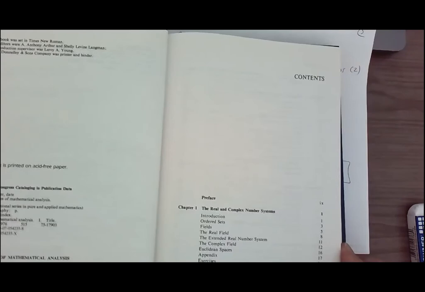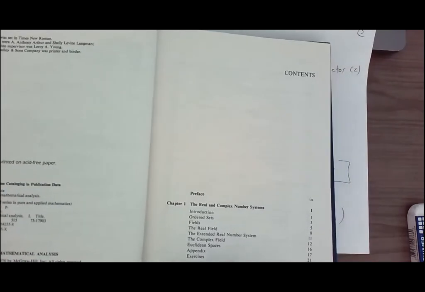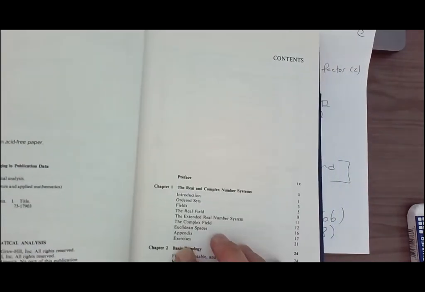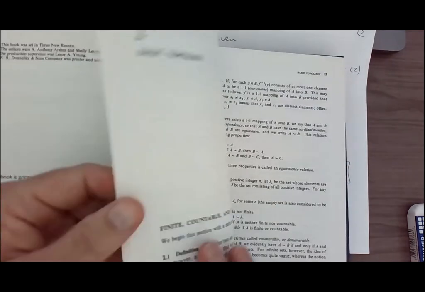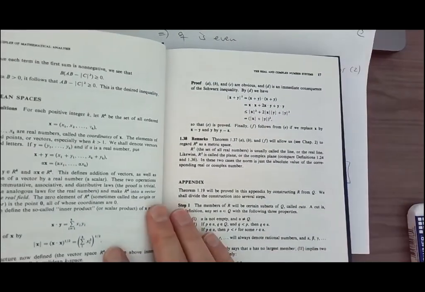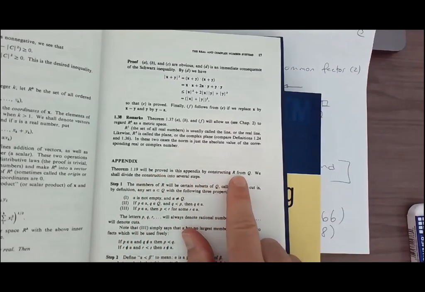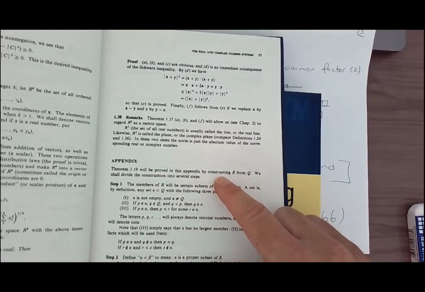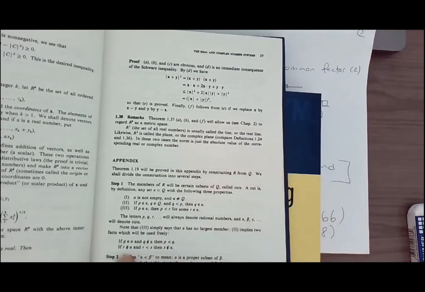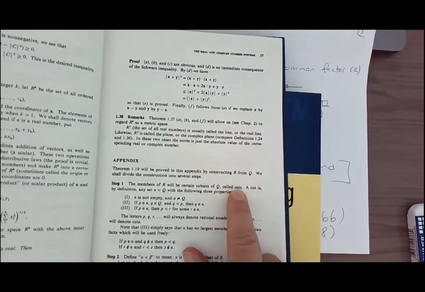So this is an old book, and it takes you through many of the same topics. And you'll see here that he gets to it on page 17. And if you flip over here to his page 17, what he's doing here is that we will construct R from Q in this appendix. And again, he's using these cuts, these Dedekind cuts.